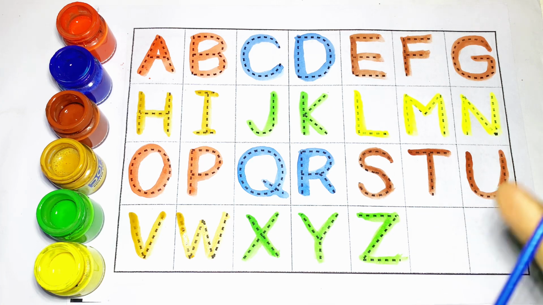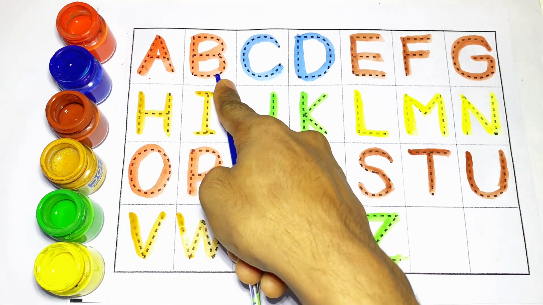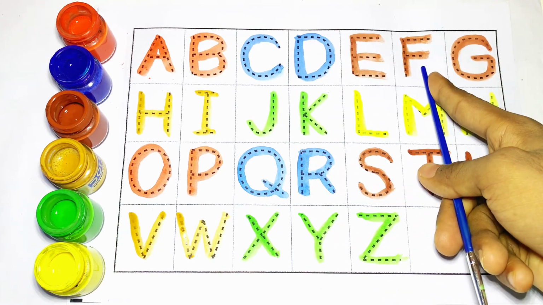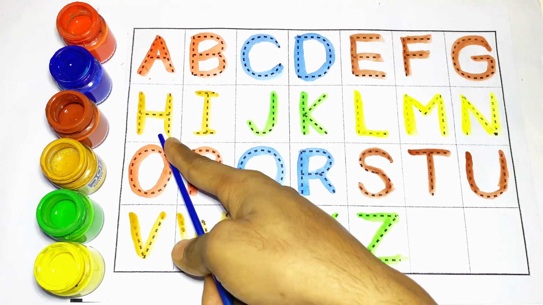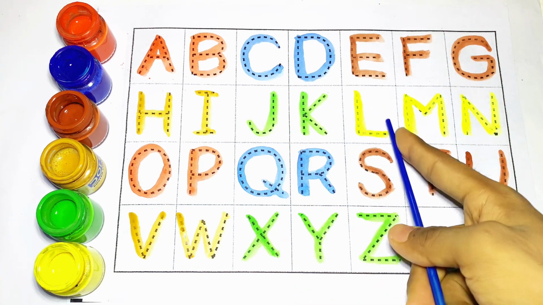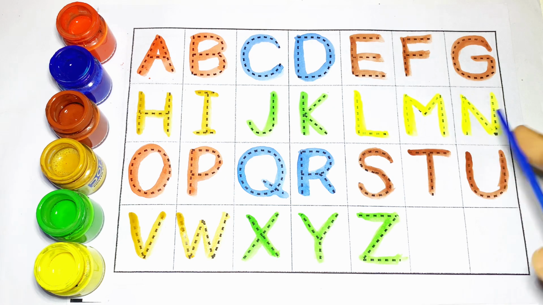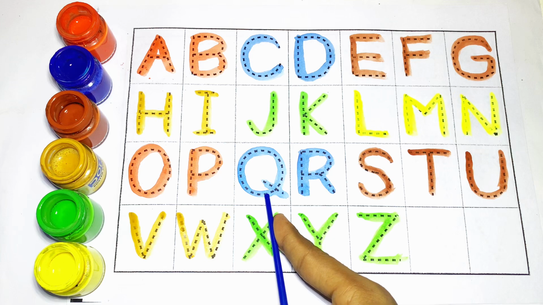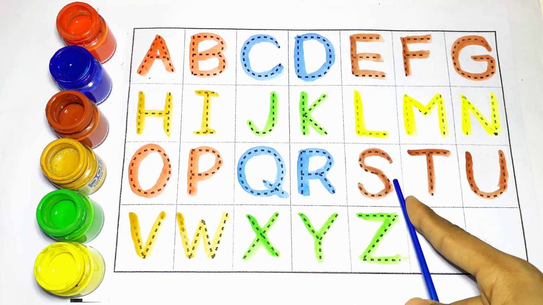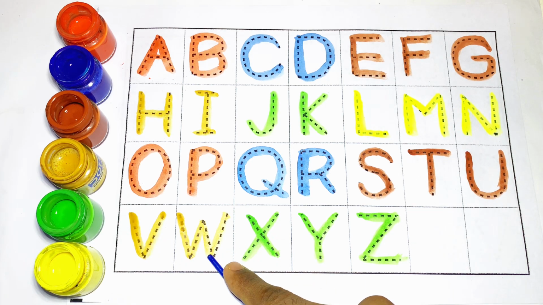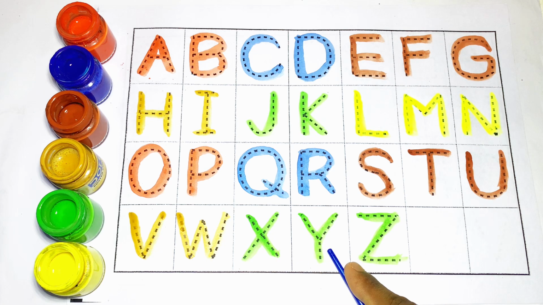Kids, today draw A for apple, B for ball, C for cat, D for dog, E for elephant, F for fish, G for goat, H for hand, I for ice cream, J for jackfruit, K for kite, L for lion, M for moon, N for nest, O for orange, P for parrot, Q for queen, R for rose, S for sun, T for teacher, U for umbrella, V for vanilla, W for wool, X for X-ray, Y for yak, and Z for zebra.